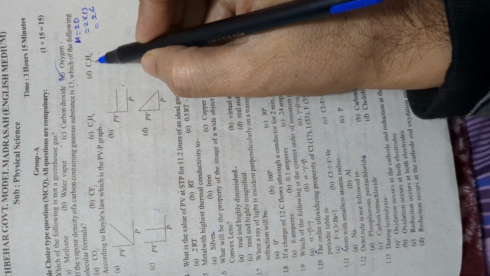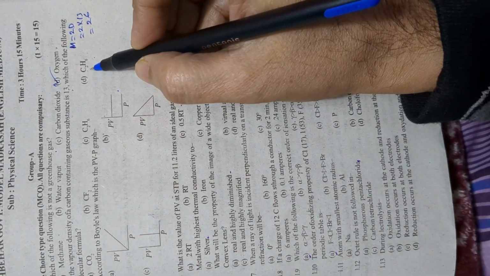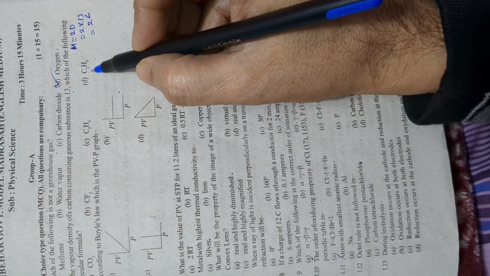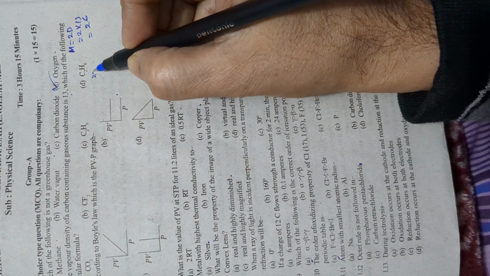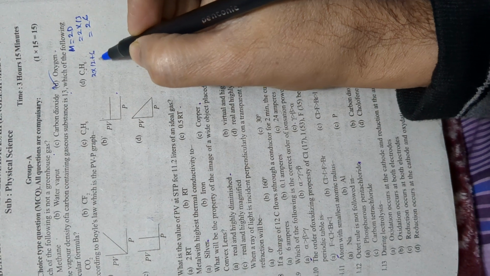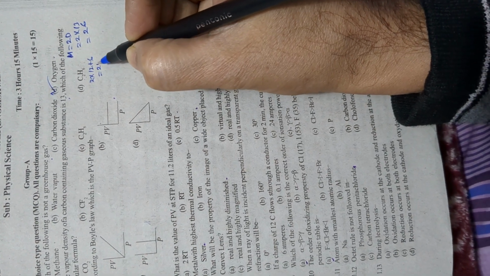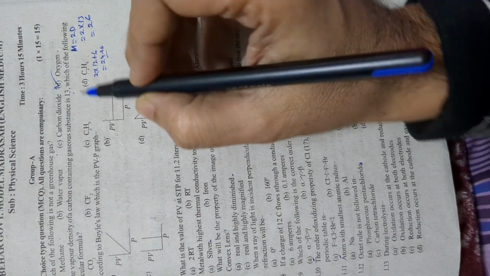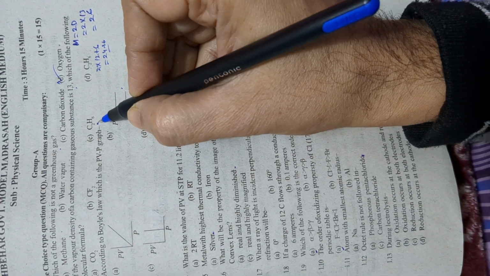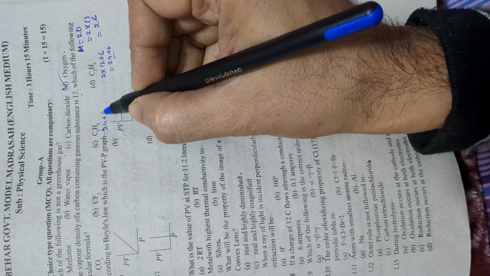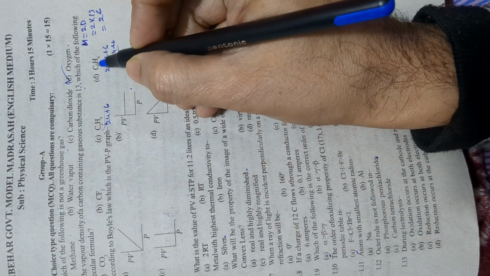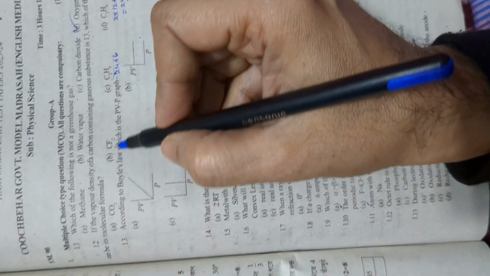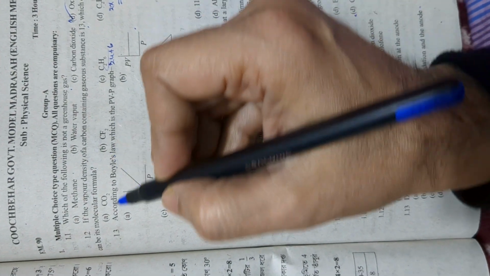C2, that means 12 into 2 is 24, plus 6 is 30. This is not it. 24 plus 6, same, both of these compounds are the same, C2F2 and CO2.